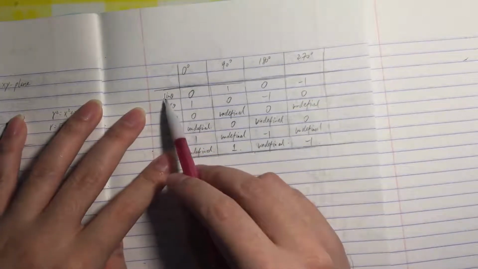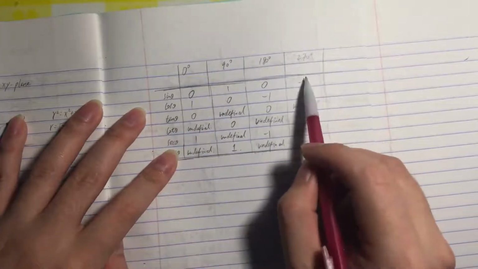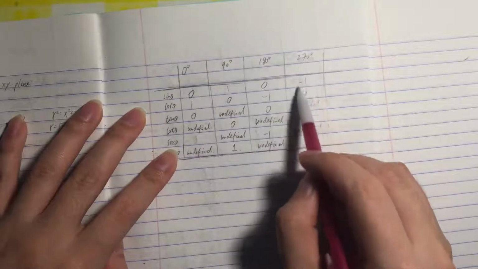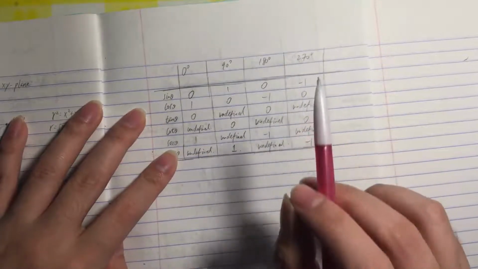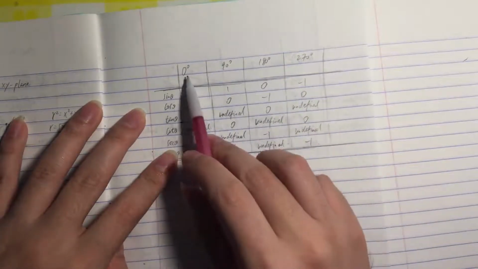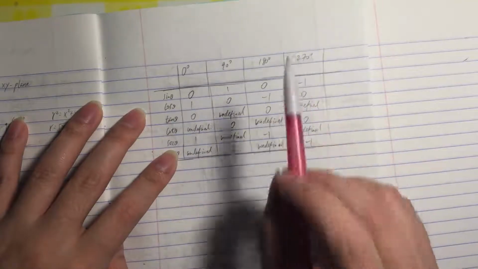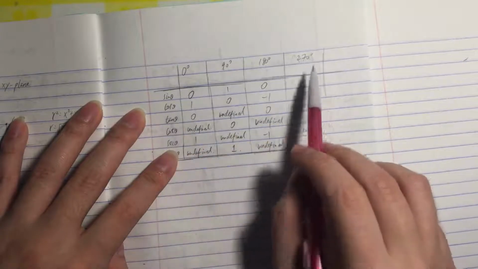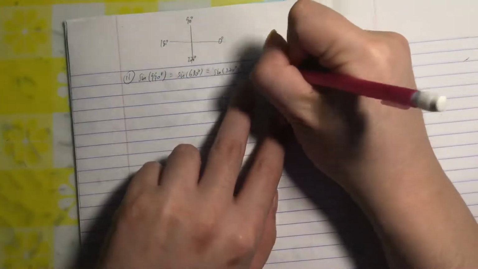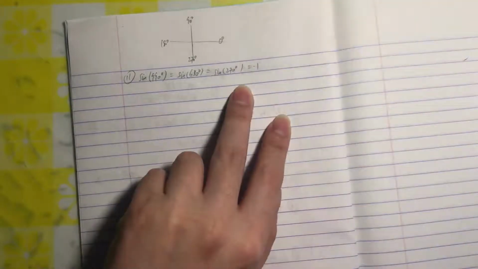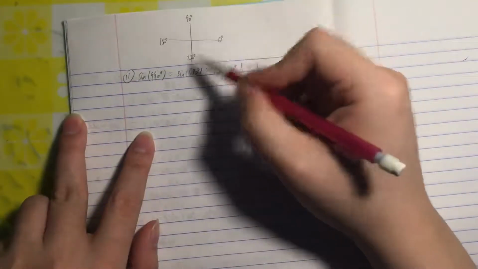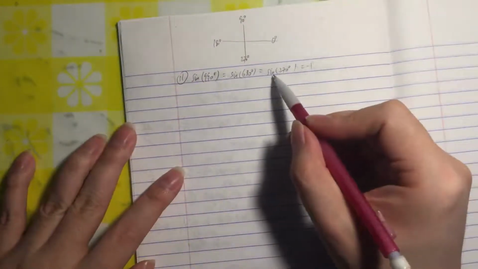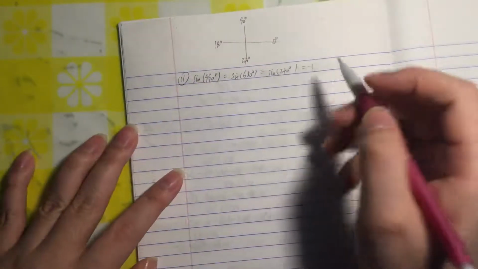In this table, sine of 270 is -1. That's also one of the special trigonometry values: 0, 90, 180, 270. Sine of 270 is -1. Here we don't need to find a reference angle. Since this angle doesn't lie in any quadrant, we cannot find its reference angle. So leave it the way it is. Sine of 270 on the table is -1.